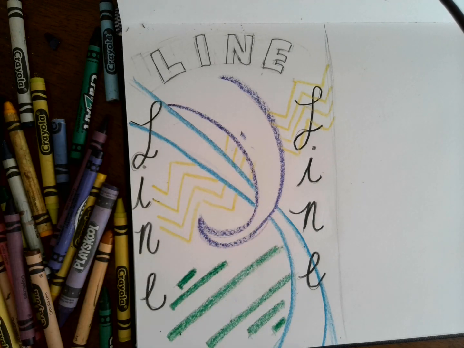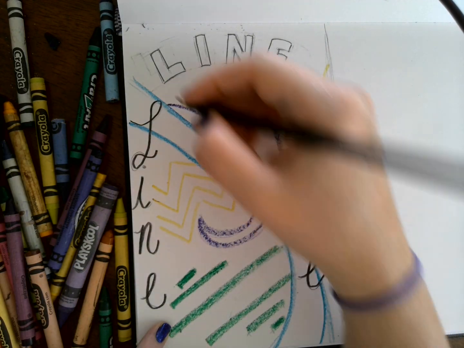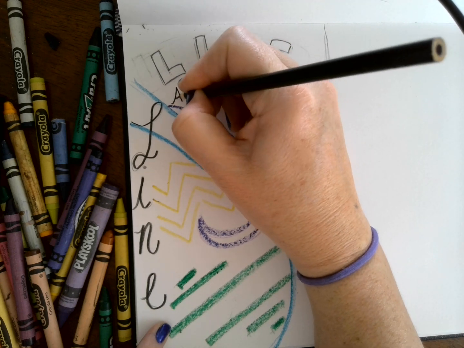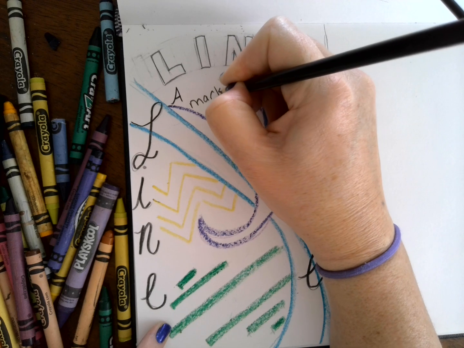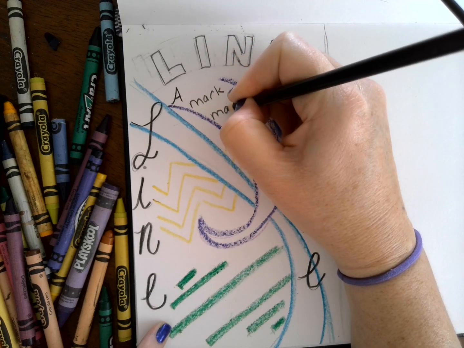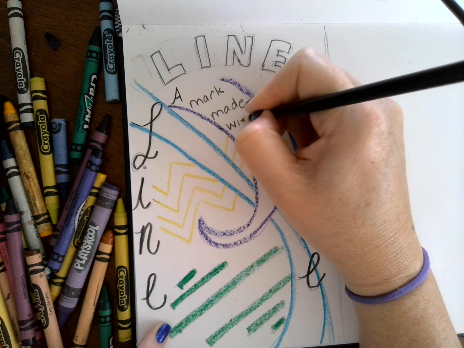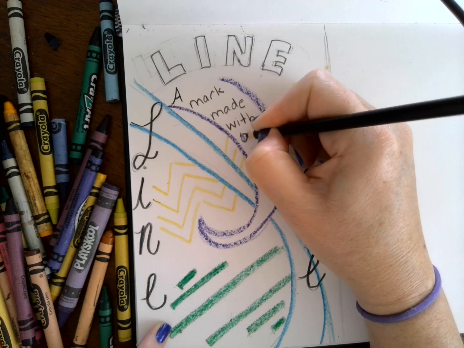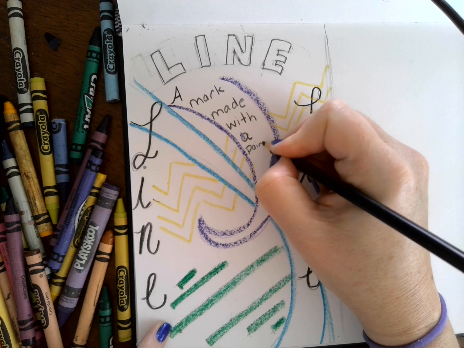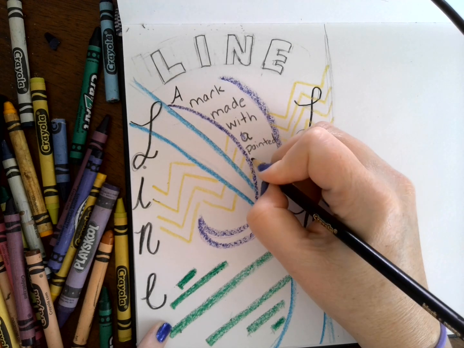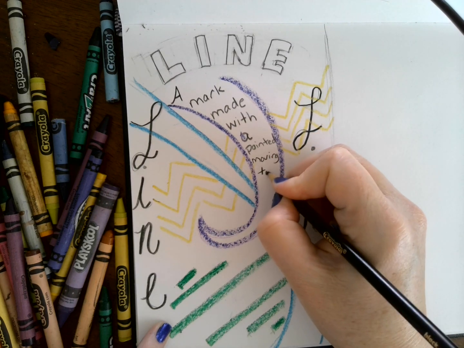So then your definition can be anywhere. Okay, so think about where your definition might be. So I can write it right here. A mark made with a pointed moving tool.